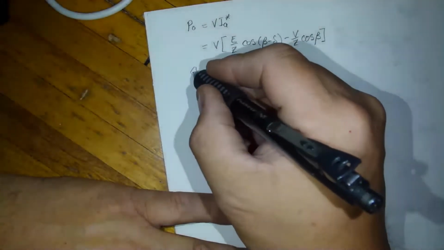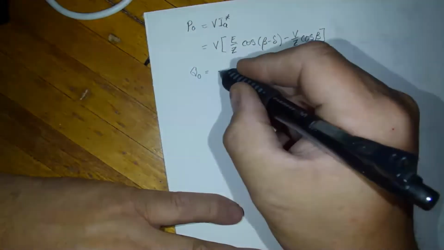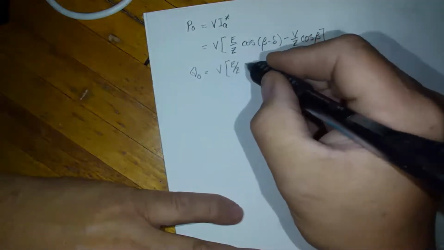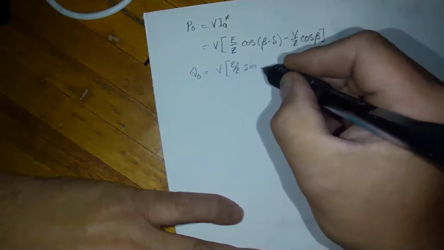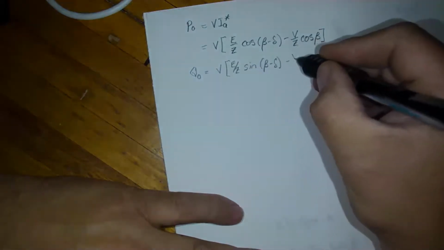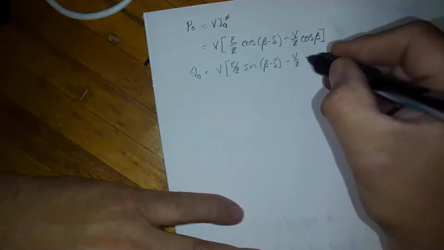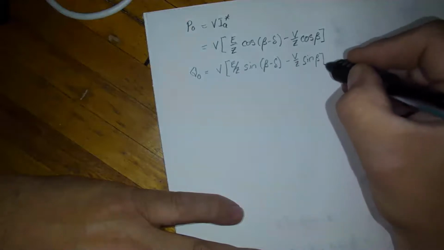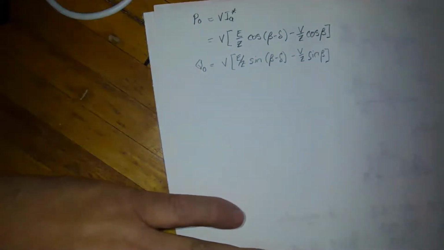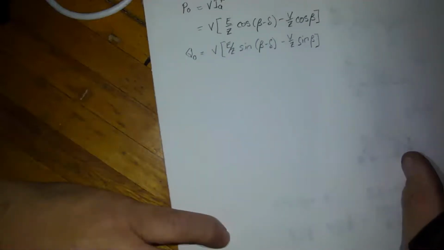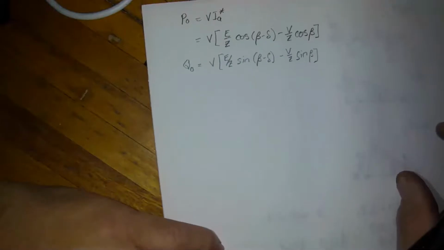And therefore Q out is going to be V E over Z sine of beta minus delta, minus V over Z sine beta. Right, have you got that so far?